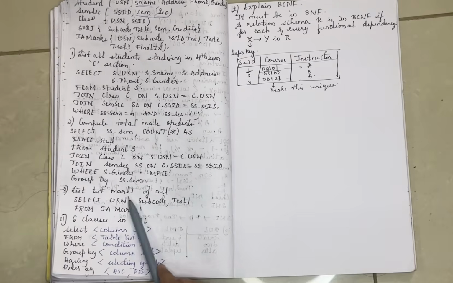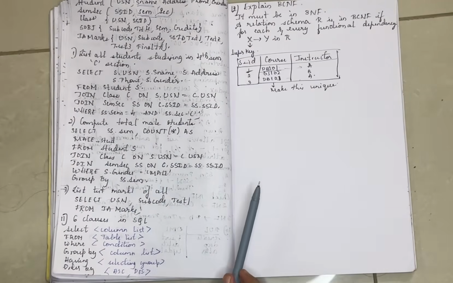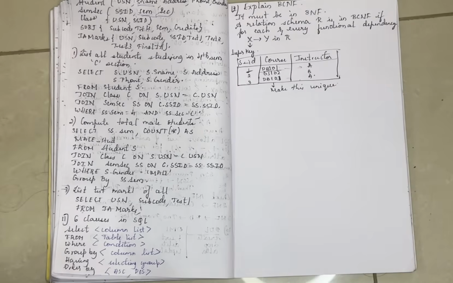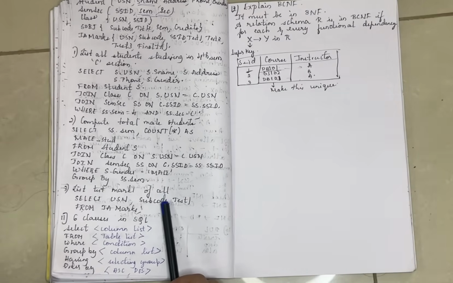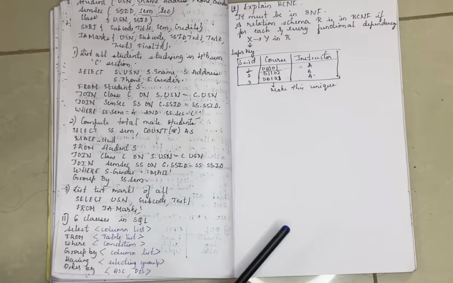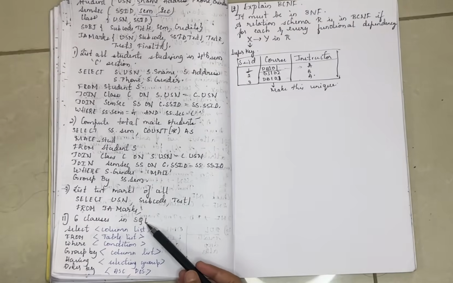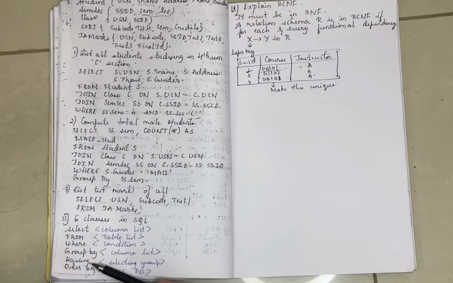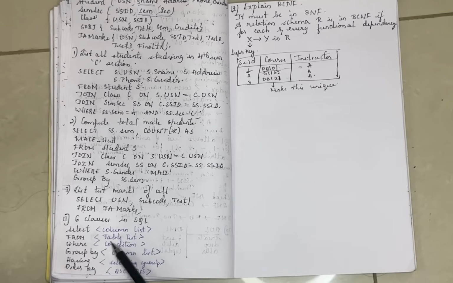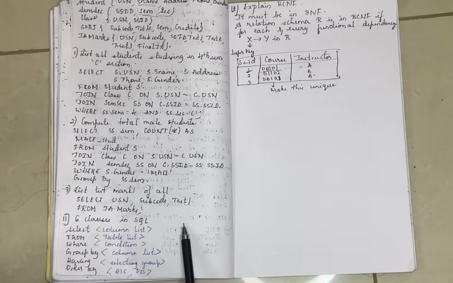The last one is very simple: list test marks of all students. So while listing the test marks we will mention the subject code and USN, that's it. Then we have 6 clauses in SQL: select, from, where, group by, having, order by. Write it in this order only, because even the SQL query gets executed in this order. So in select, we select the columns from any one table, then inside where we mention the condition. Group by will always be for a column. Having will select any one particular group. Order by is for ascending or descending order.